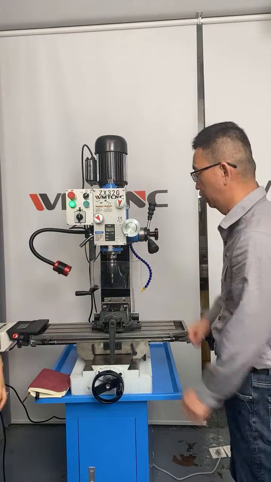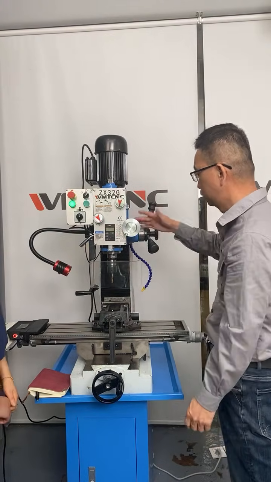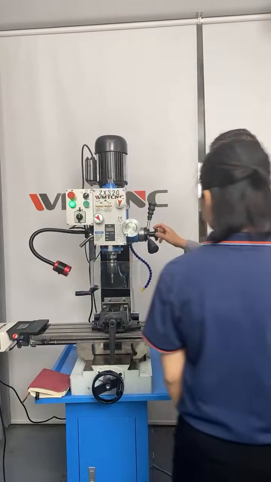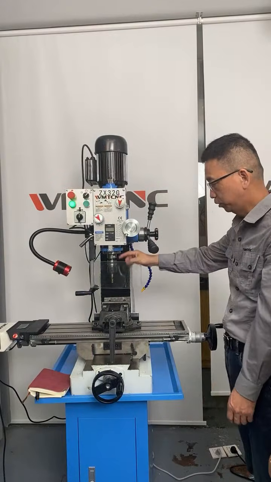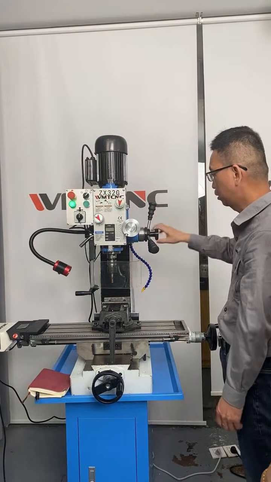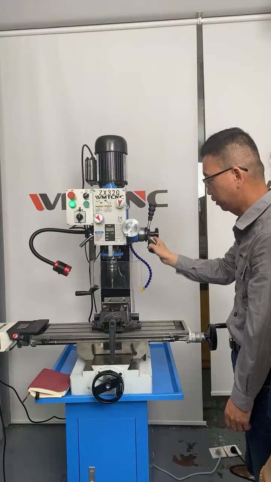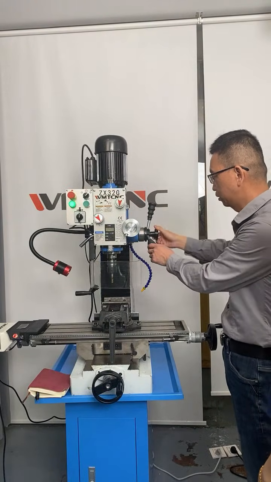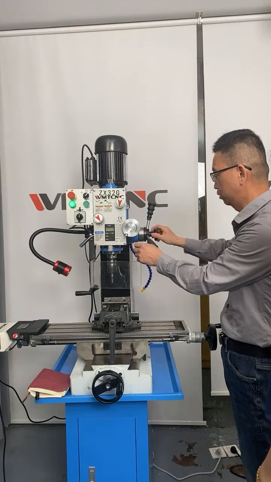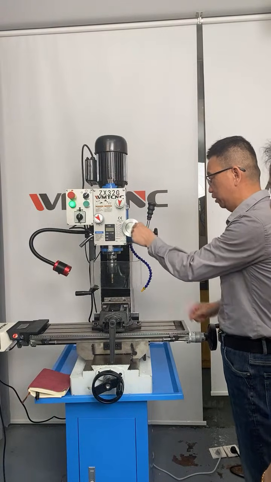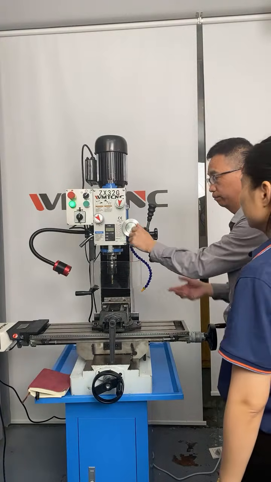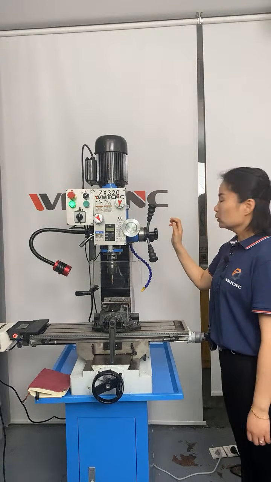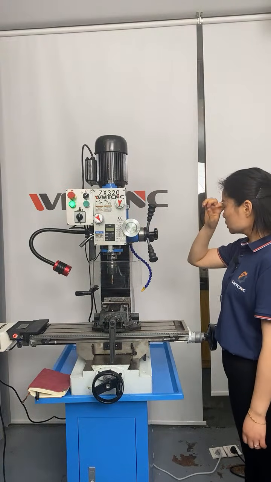这个是微进给，就是主轴下降的时候，这个是操纵杆，我们直接在下面操作，然后这个微进给会慢慢地下降。Okay, for this part, we can loosen and lock.